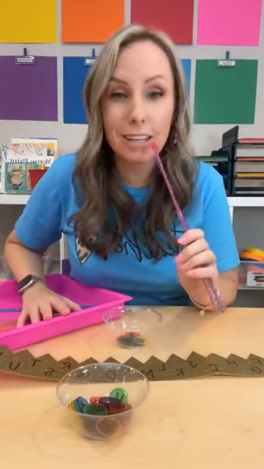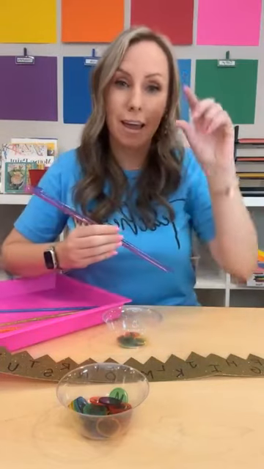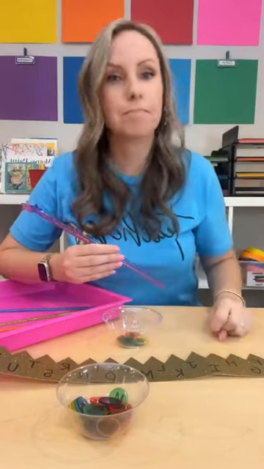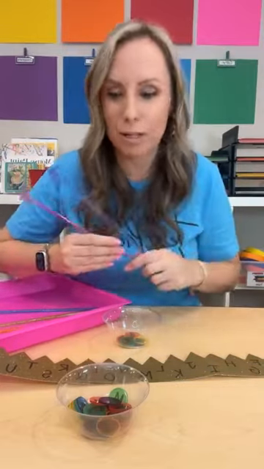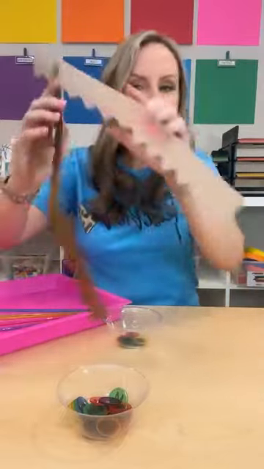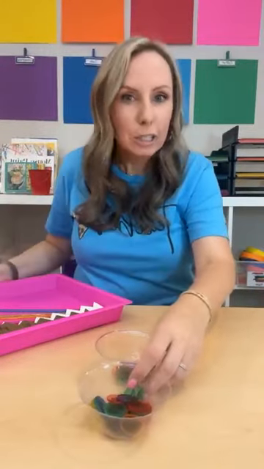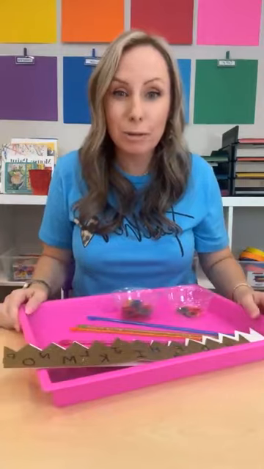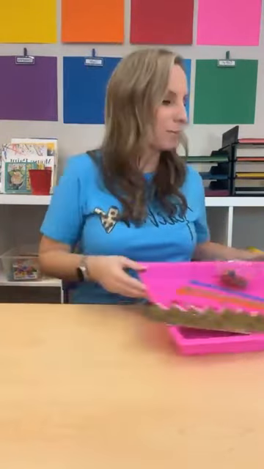If you don't have magic wands, it's totally fine. Use a popsicle stick and put a star sticker at the top, and now you have a magic wand. They don't need all the fancy things. They just need something fun and hands-on. So use what you got. If you have popsicle sticks and you want to use those for your magic wands, do that. Okay.